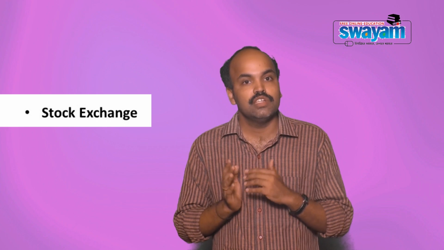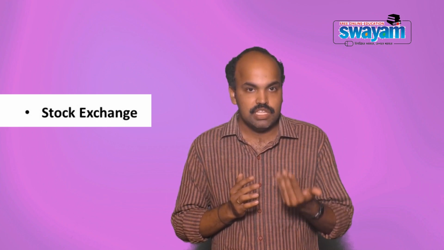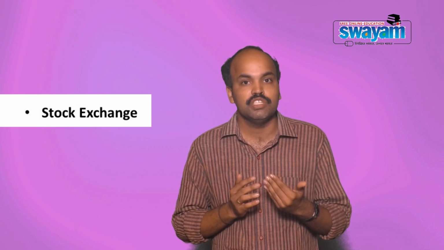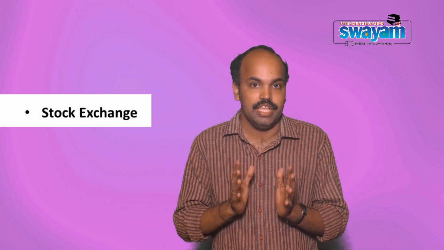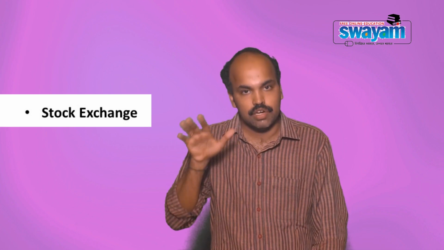The three national level stock exchanges in India are Bombay Stock Exchange, that is BSE, the National Stock Exchange, that is NSE, and the Metropolitan Stock Exchange of India Limited, that is MSEI. The trading terminals of these exchanges are present across the country.